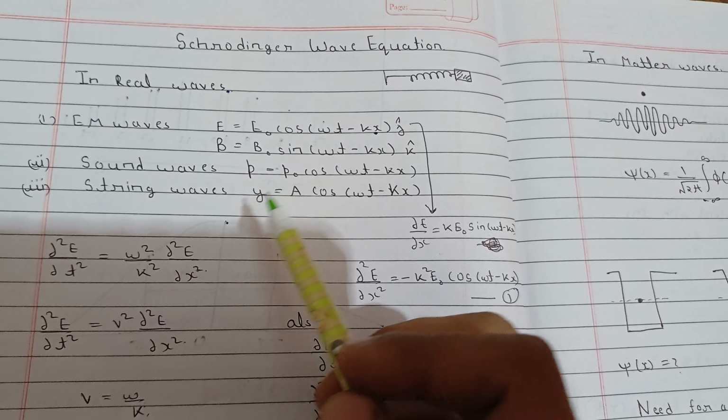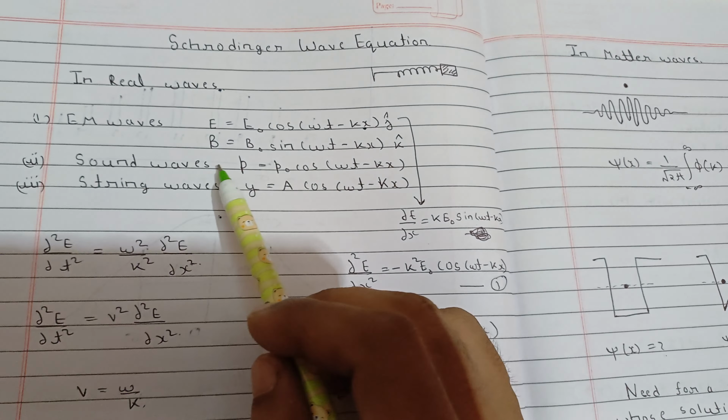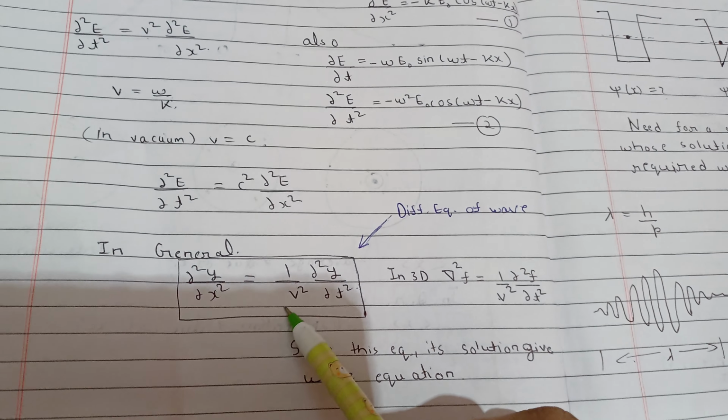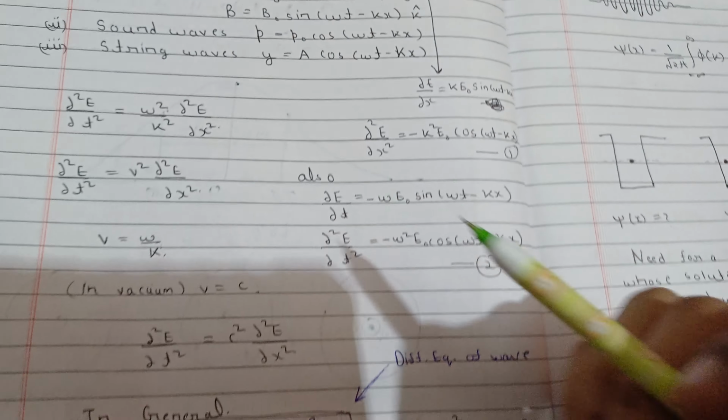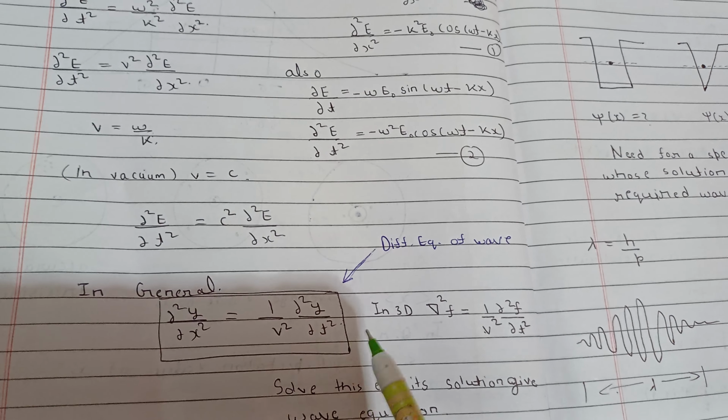You can solve this for the sound wave, you will get this equation. You can solve this for the string wave, you will get this equation. For the magnetic field, you will get this equation. So this is applicable for any kind of waves. Okay, so in classical mechanics we deal with this.